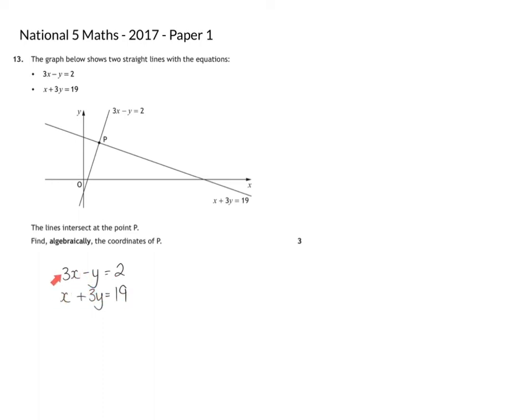Looking at this, I would suggest that it's going to be easier with this 19 to scale this first one. So if we make this 3y, and this one's 3y as well, well, this one will be negative 3y and that one will be positive 3y, but we'll deal with that when we get to it. So to do that, we can multiply our top equation by 3, and then our second equation can just stay as is, multiplied by 1. So when we do that, our first equation becomes 9x take away 3y is equal to 6, because I've multiplied everything. In the bottom I have x plus 3y equals 19.